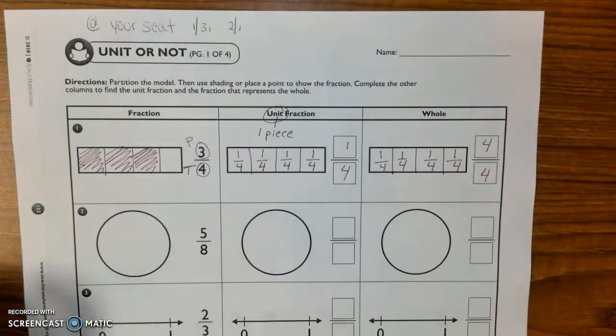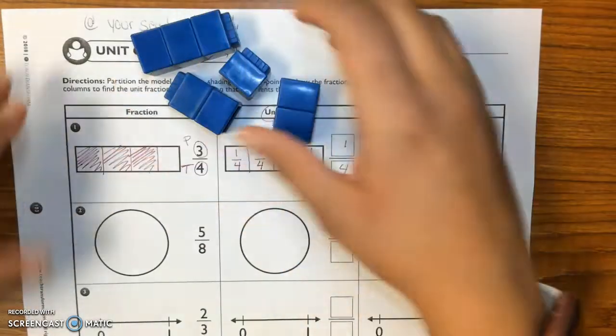Alright, let's move on to the next one. The next one is 8. Feel free to get your fraction bars if you need to.